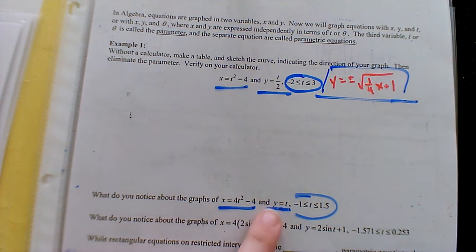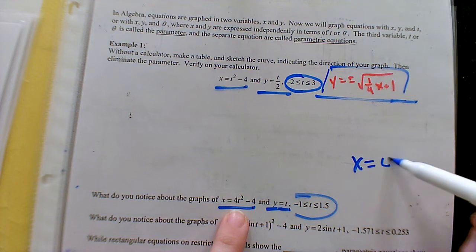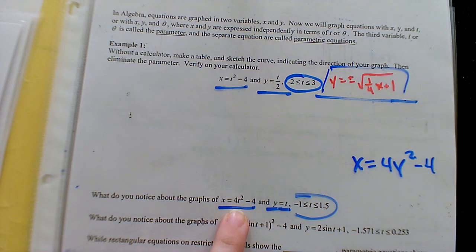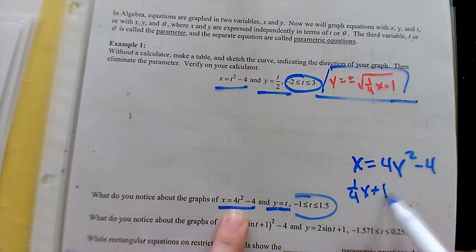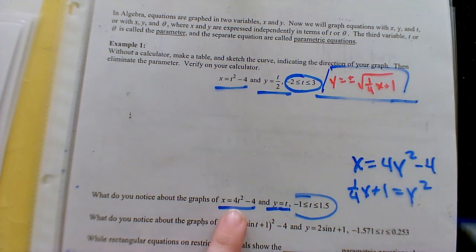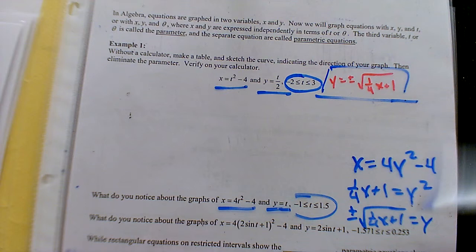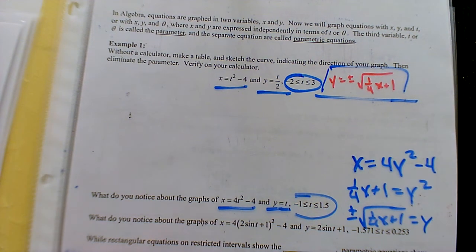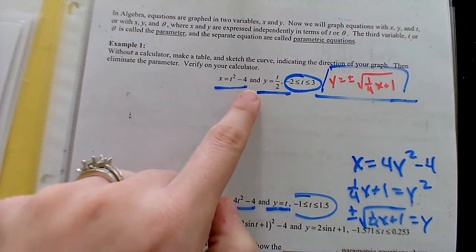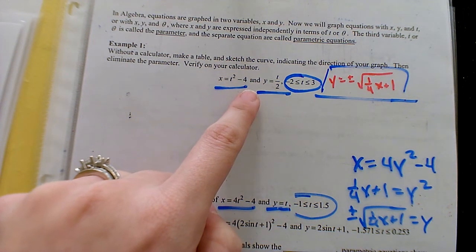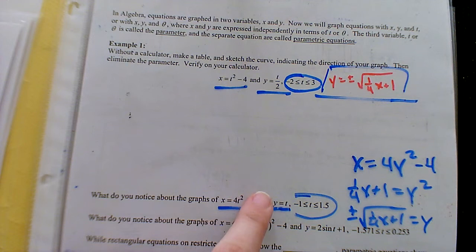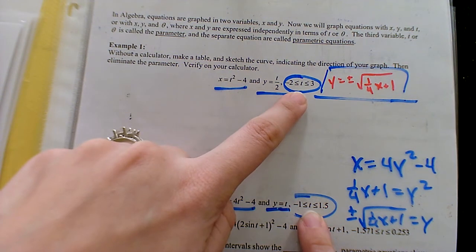So if you take y and plug it in there, x equals 4y squared minus 4. You can add 4, divide by 4, and then square root both sides. Notice how it's the same exact equation. So these are the same exact graph, which means they should have the same exact points, but the points on this graph might correspond to different points on this one because of their time values.